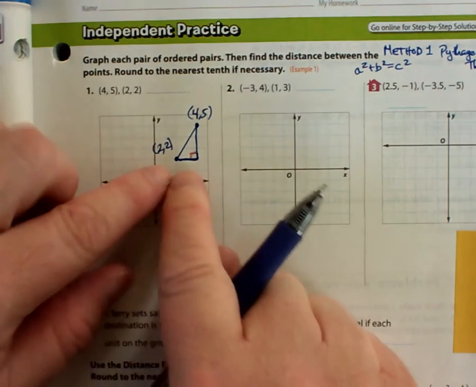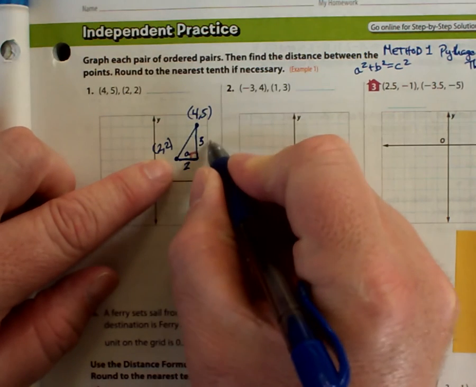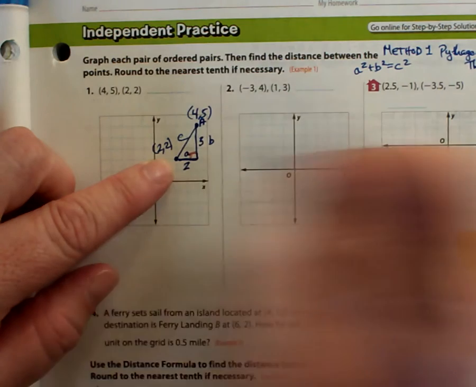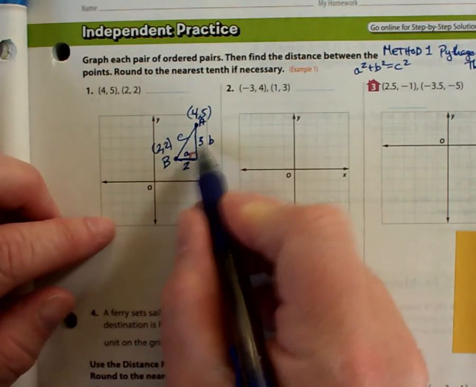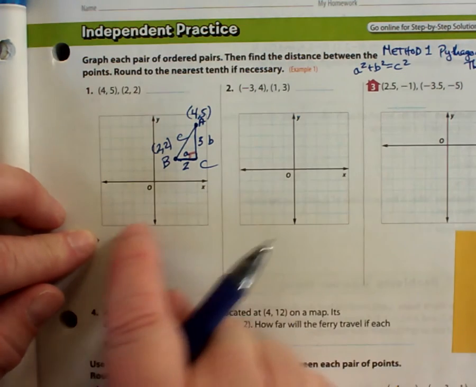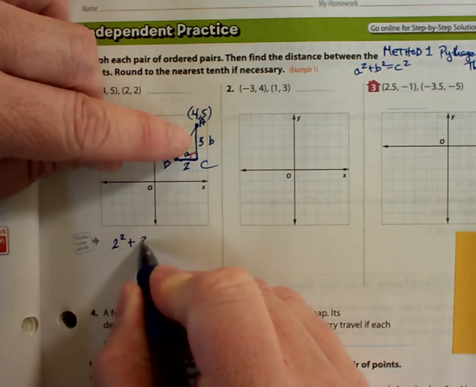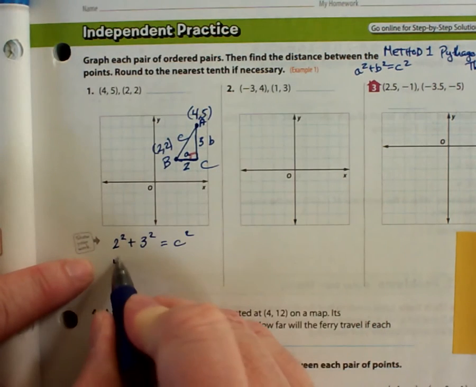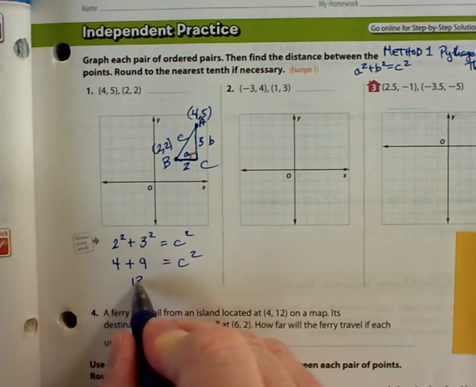And now you have, it's only 2 units here for A, and it's 3 units for B, and then you're looking for C. If you want to put the vertices, you could put capital A, capital B, capital C. But it's pretty simple now. You're just substituting for A and B. We have the Pythagorean theorem written down over here, so we're going to put in for A, 2 squared, 3 squared equals c squared. And here we got 4 plus 9 equals c squared. That's 13 equals c squared.